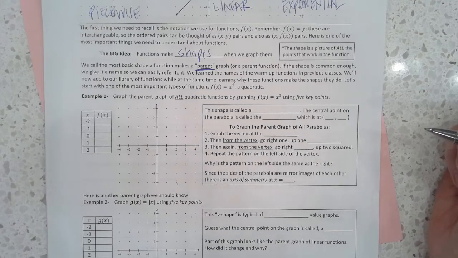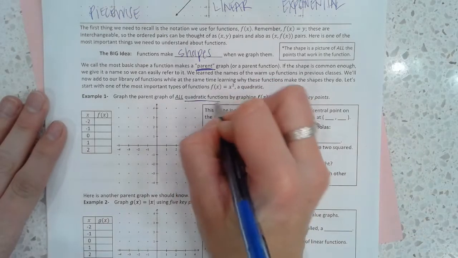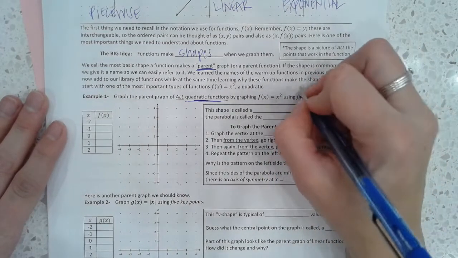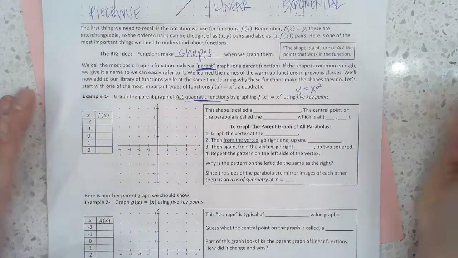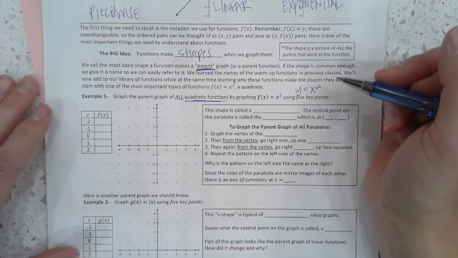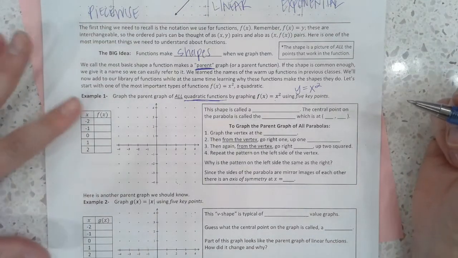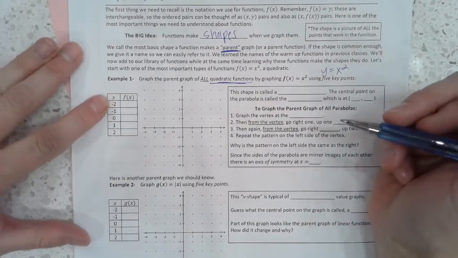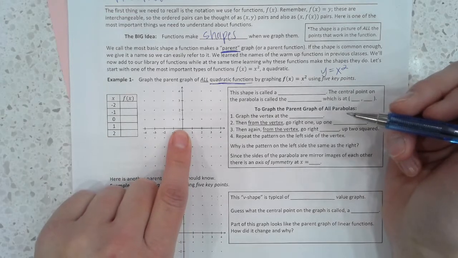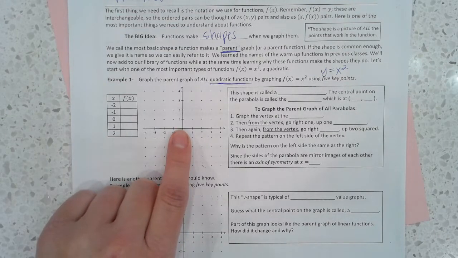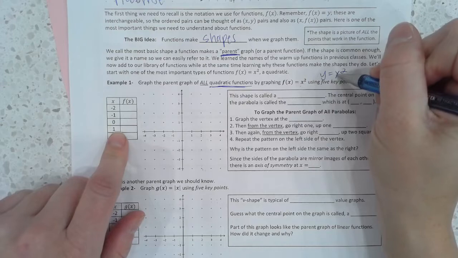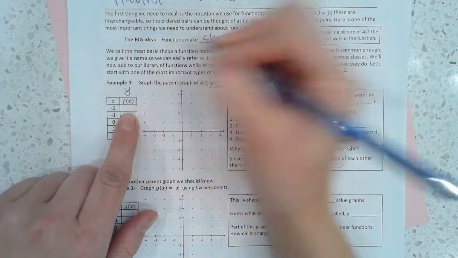So the first one we're going to talk about is quadratic functions, and usually you see them as f of x equals x squared or y equals x squared. So this is going to be kind of our focus today as we finish talking about the other parent functions. Now, when you're graphing these, it's really great to use the x values of -2, -1, 0, 1, 2. This will keep us close to the origin, the center of our graph, and still allow us to see the picture. So we're just going to plug these in for our x value and see what our new y, or f of x, value will be.